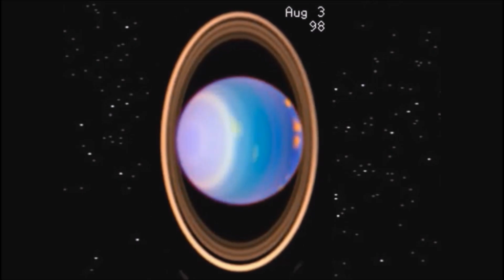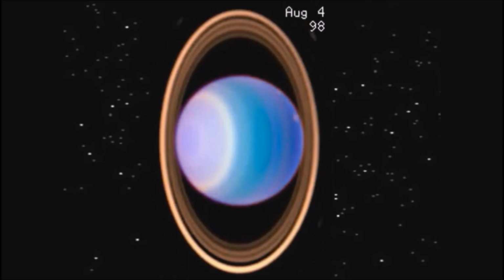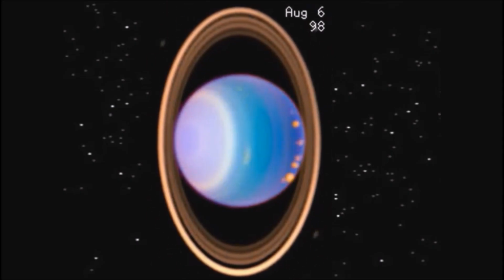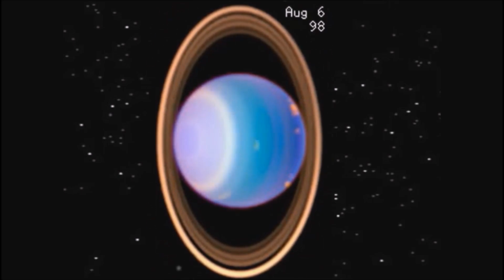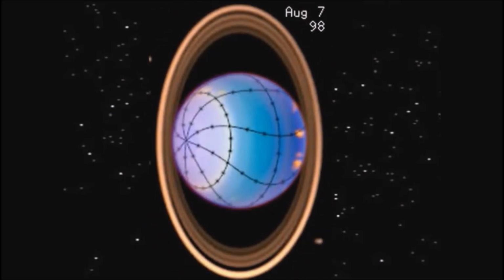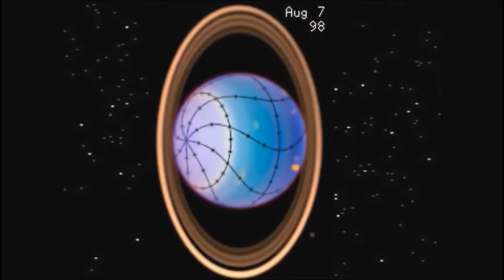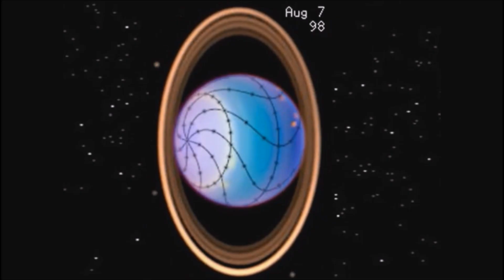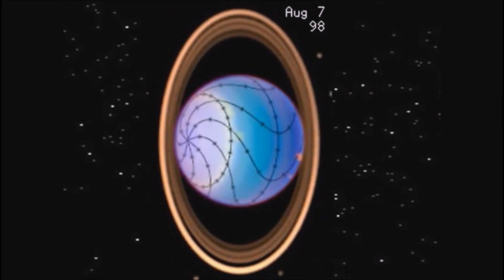And as you can see, there are various atmospheric features, thermal atmospheric features, but the planet is happily rotating on its side. There's its pole, and there are its circulation currents, which are, compared to the rest of the solar system, relatively strange.